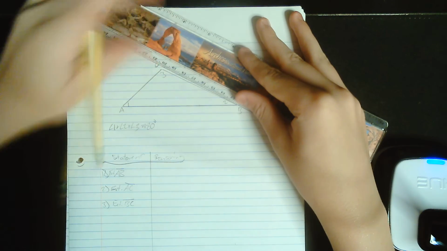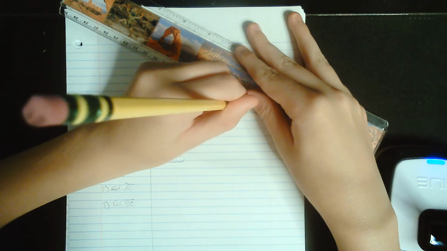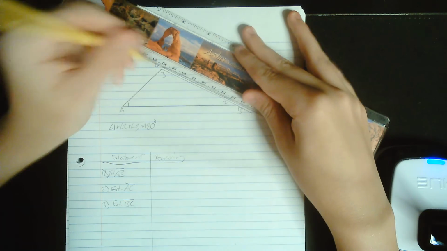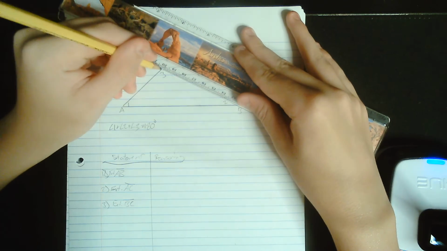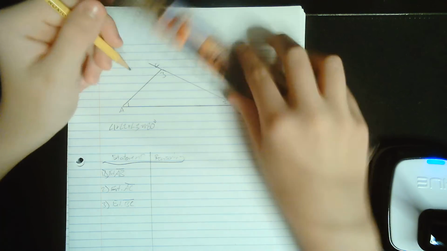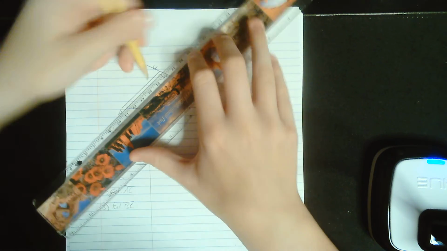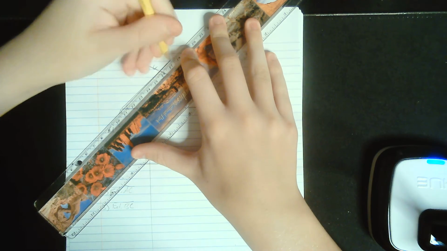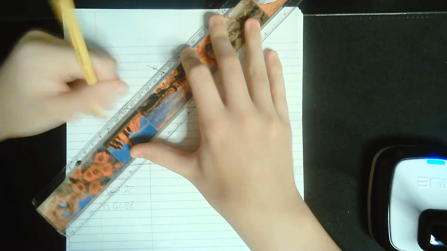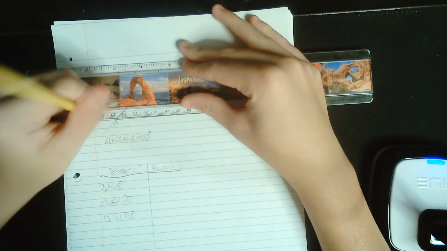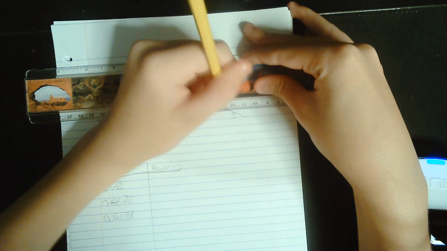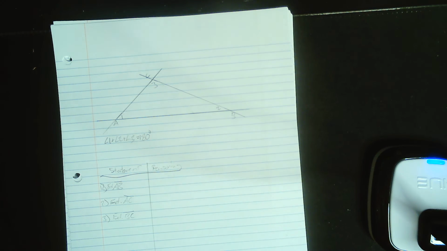And what that's going to look like is once we extend all of these, like so, like that. You don't need to extend them too far, just a little bit of work. Like that, and then this bottom one. There we go, that's enough. Okay.